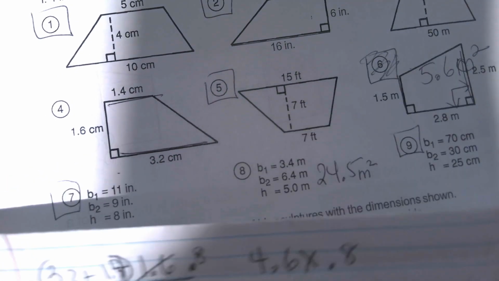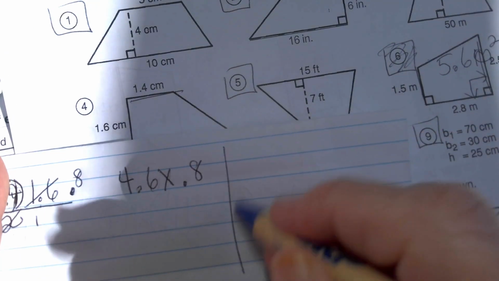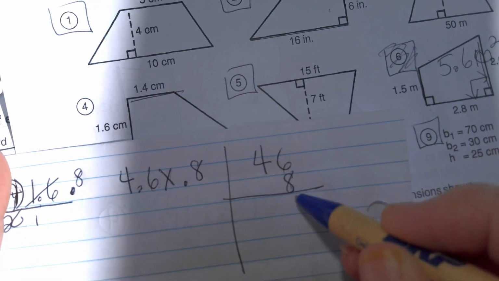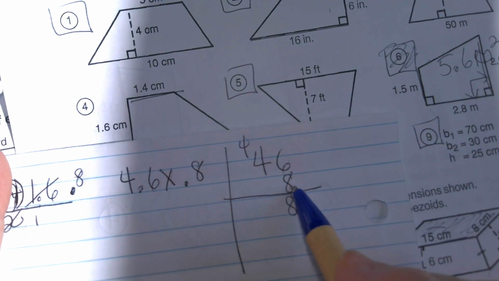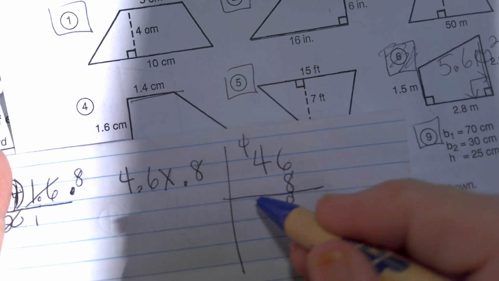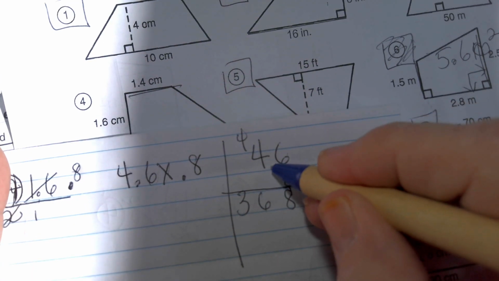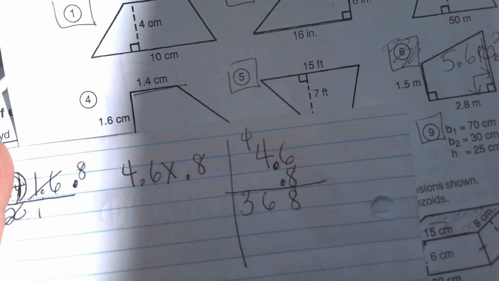Alrighty, and so let's go ahead and multiply that first without the decimals. But ma'am, we need to know the process. So that's going to be 48, 32, 33, 34, 35. But this time a decimal was here and was here.